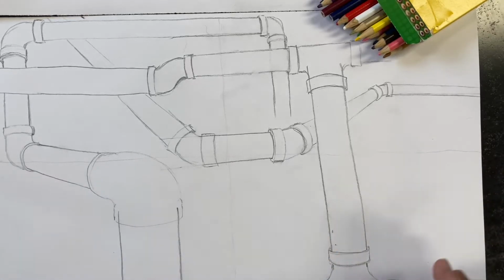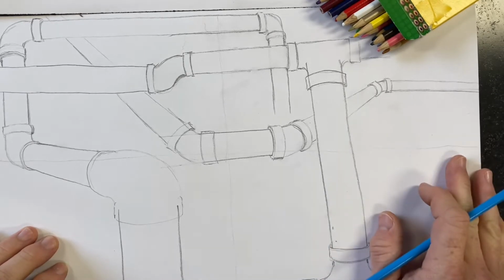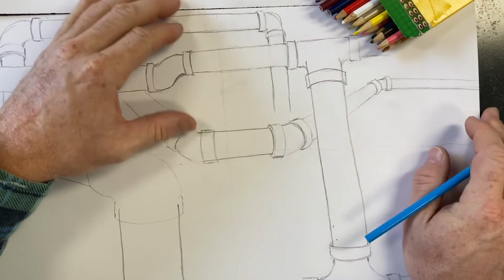Here we are again at the Pipeland assignment, where this is Pipeland Part 2. We are going to show you how to color it in.